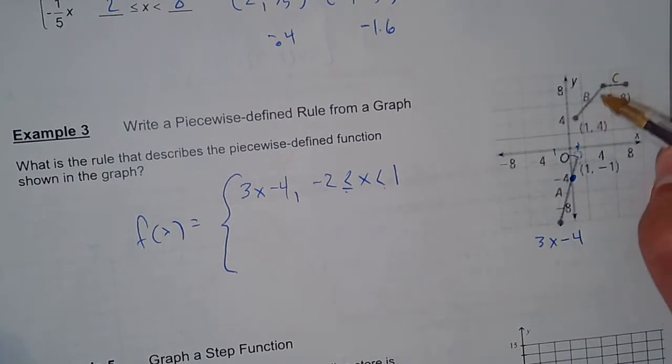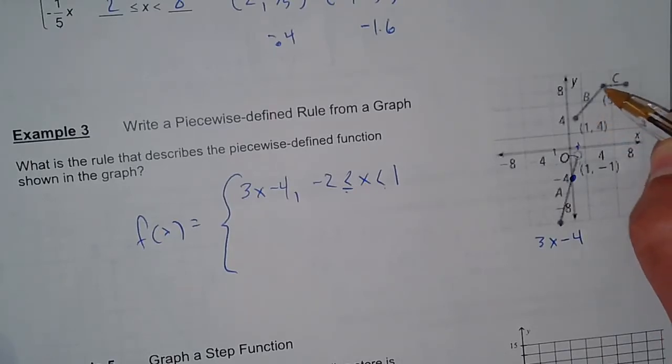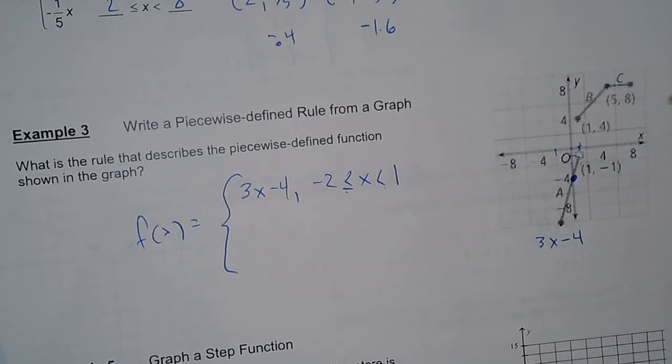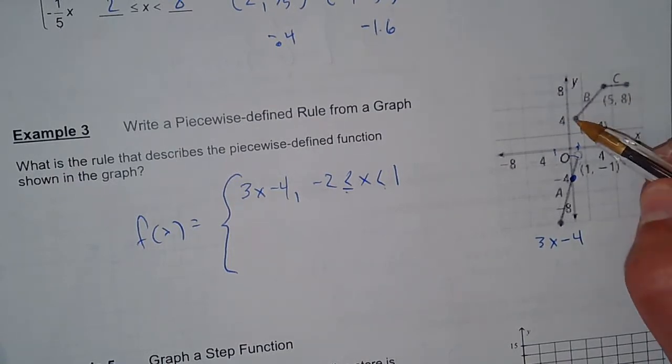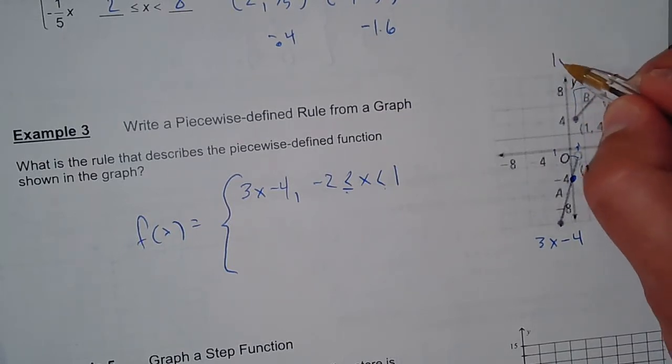So once again, now I'm looking at the second line. This one, they give us some coordinates here. So we have the coordinate 5, 8 and the coordinate 1, 4. So we can look at those and count our rise and our run. We can see that this is a rise of 4, to get from 4 to 8, but it's also a run of 4. So this graph is going to have a slope of 1. So we got like 1x.